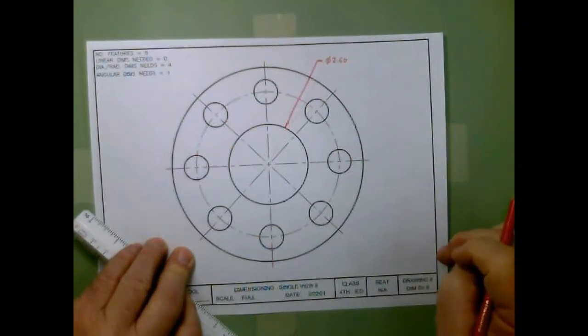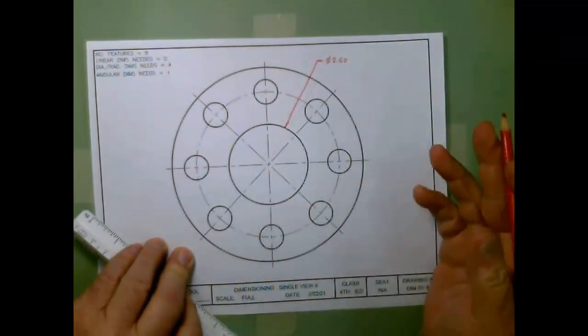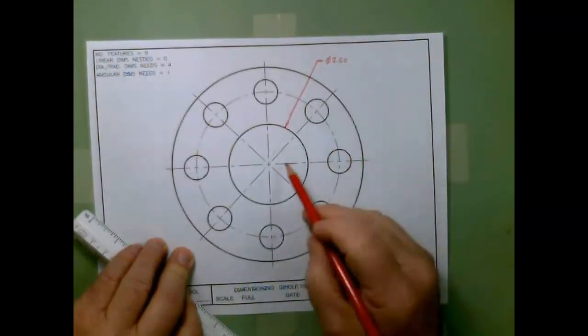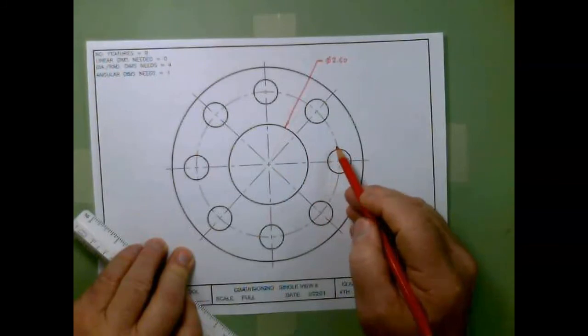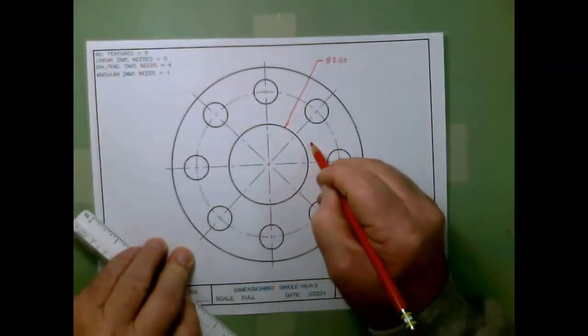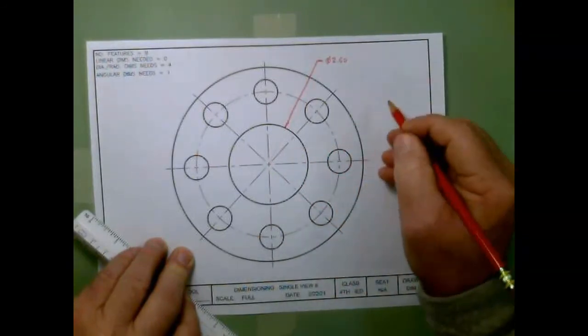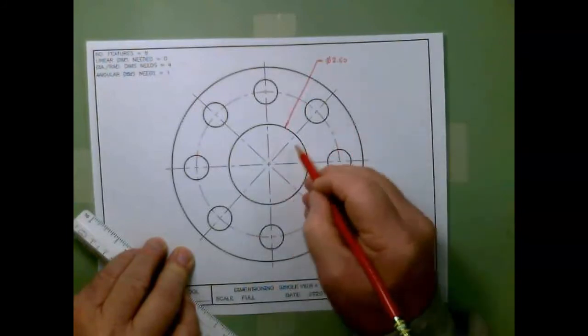Okay? And they're all the same size. What we need to know is how far it is from here to here. So we do need this center line. So the first thing I'm going to do is draw a line out here. And I kind of want to hit that center line, because I want to talk about this center line.